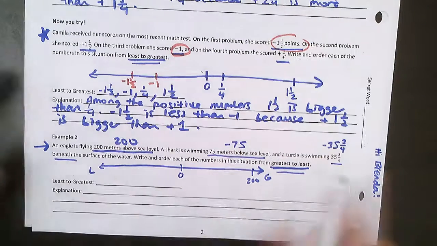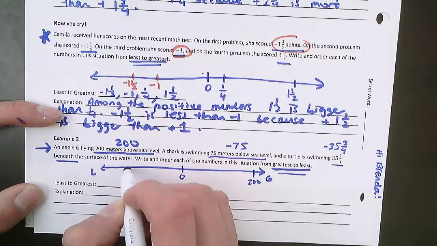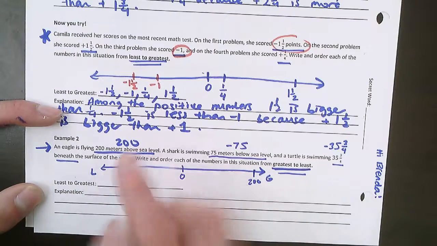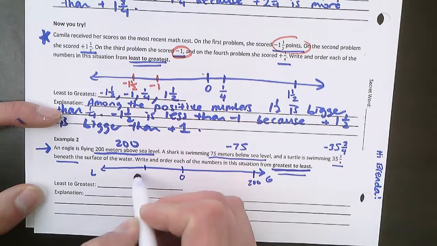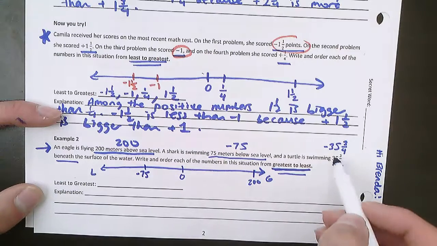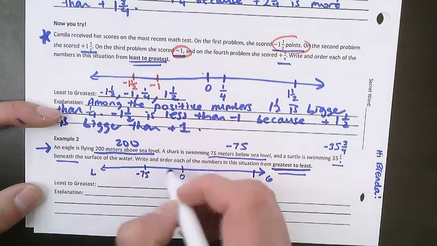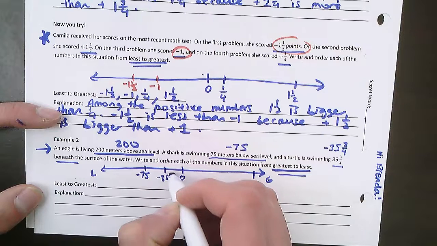So that means negative 75 is going to be further out to the left. If 200 is here, 100 is about here, 75 is maybe here. So negative 75, and negative 35. 35 is about half of 75, so it's going to be right about here. Negative 35 3/4.